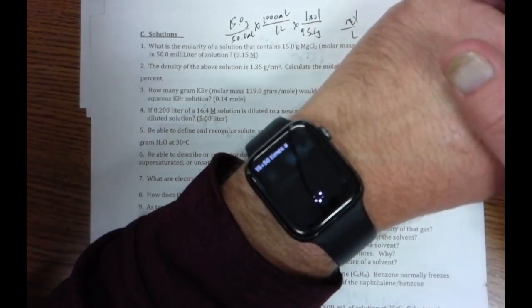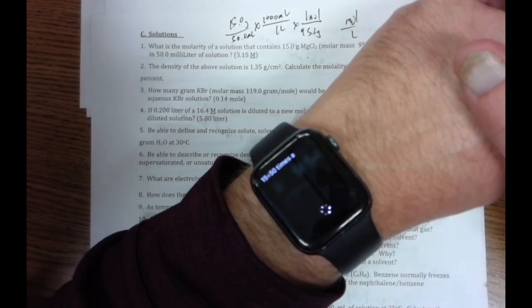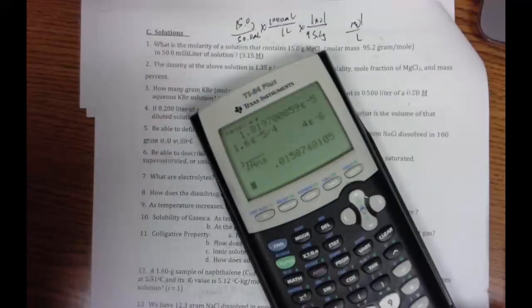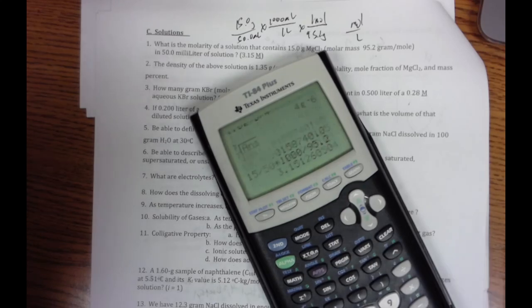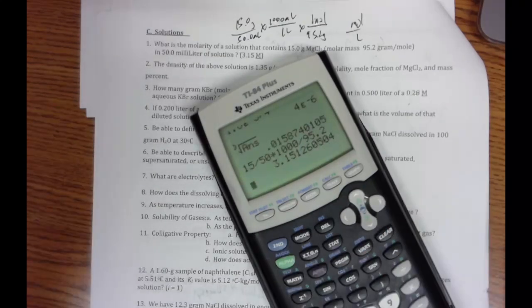A little slow today. 15 divided by 50 times 1,000 divided by 95.2. Sorry, could you say that again? Nope. My apologies. Yeah, we already went with the calculator.